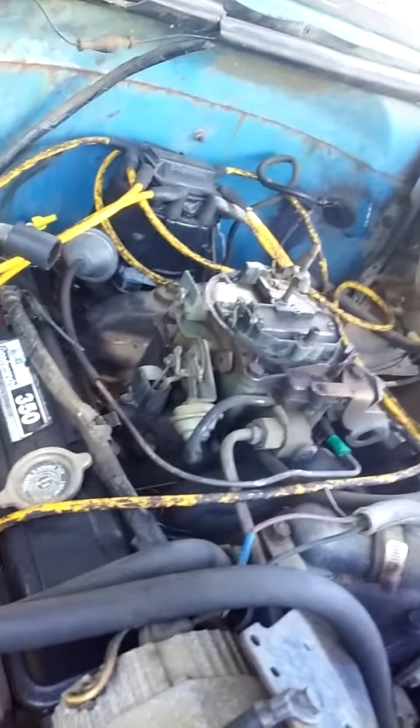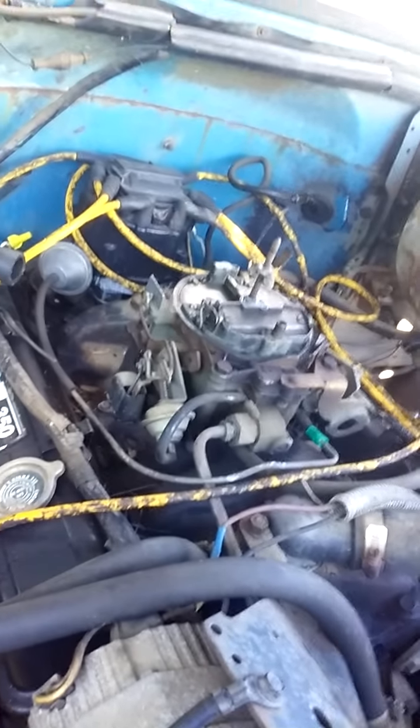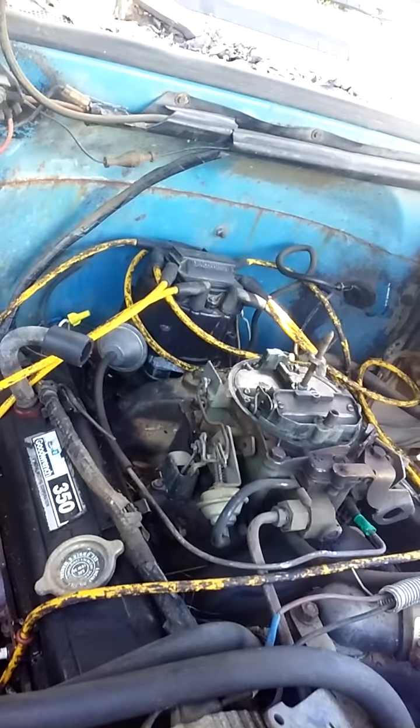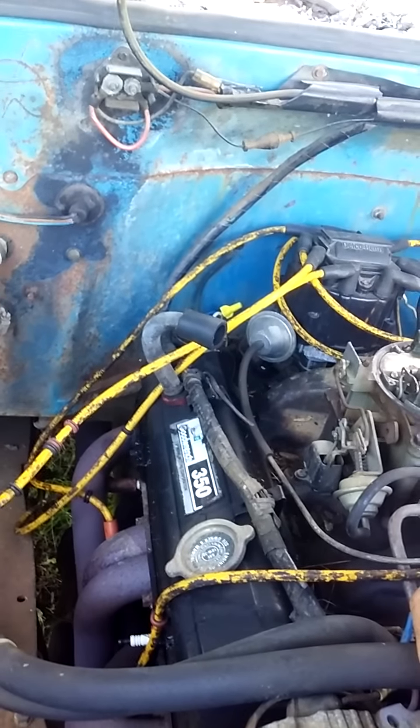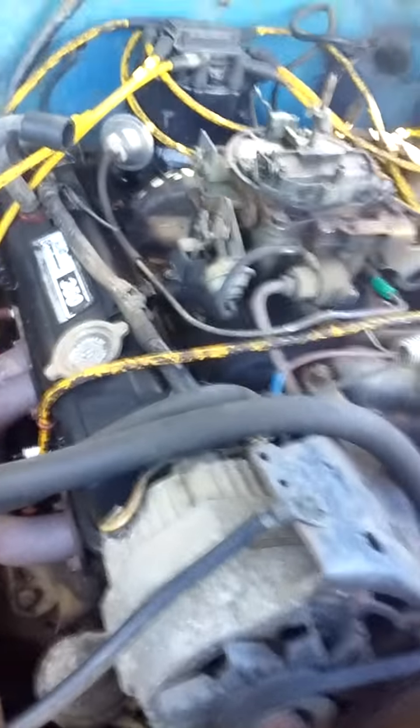Diesel and gas both have a four cycle process. It goes intake, which is where it takes the air through the air filter and mixes it with the fuel, then compression, combustion, exhaust.